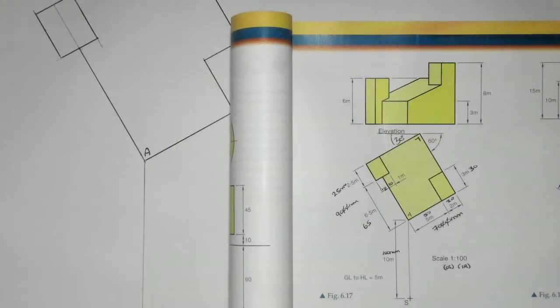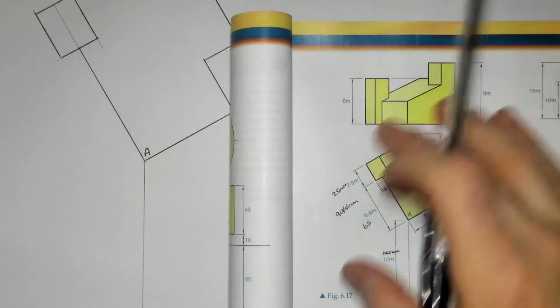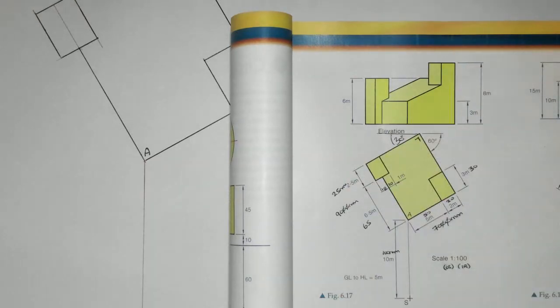Hi folks, the question we have in front of us today is a question from the Graphics in Design Communication textbook. It's on page 99 and the topic we are covering is perspective projection. You can see the question we have here, and I've obviously already populated it with some information.